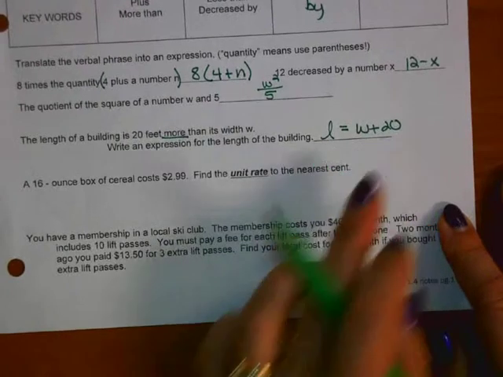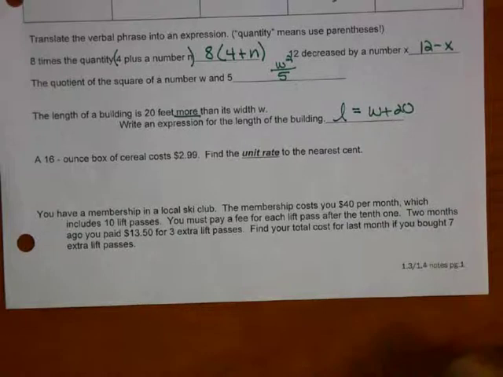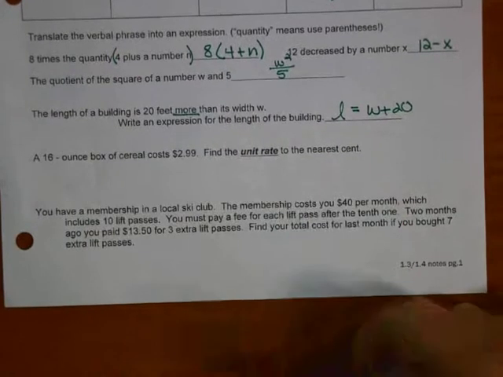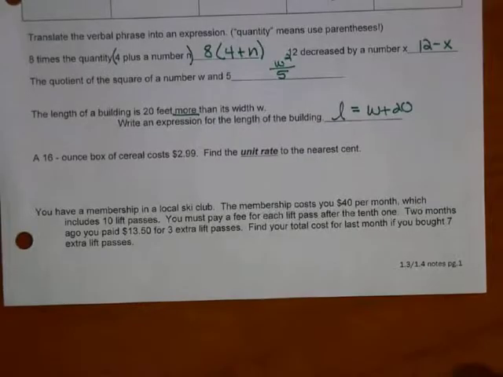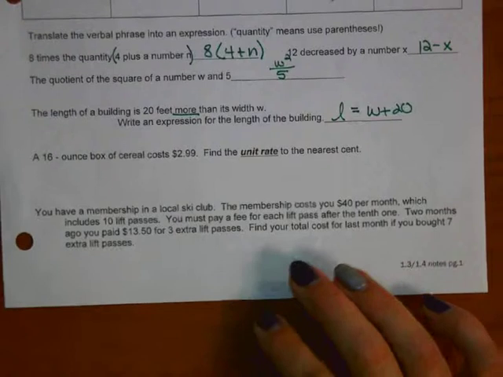Okay? A 16-ounce box of cereal costs $2.99. Find the unit rate to the nearest cent. What is a unit rate? How much it is per ounce. You're right. How much it is per unit. And the unit is an ounce. So we want to find out how much it is per ounce. So how would I do that?